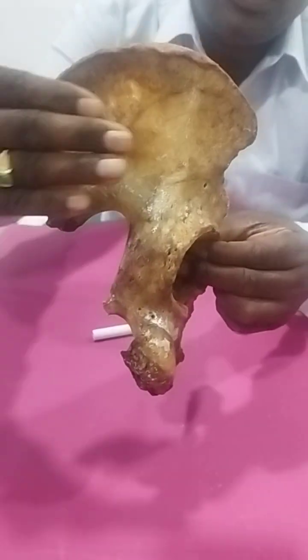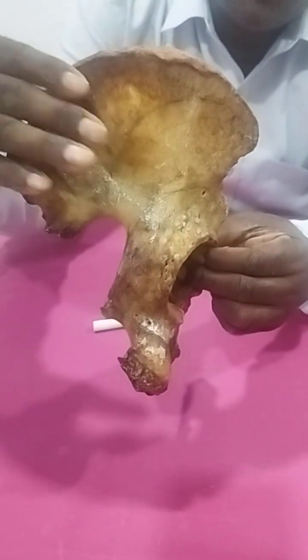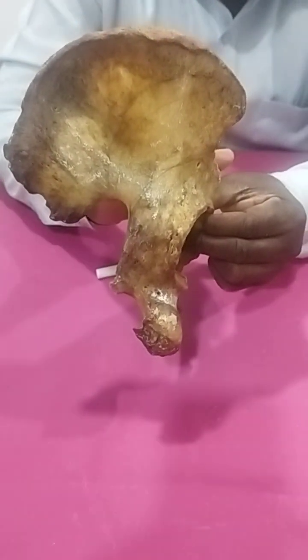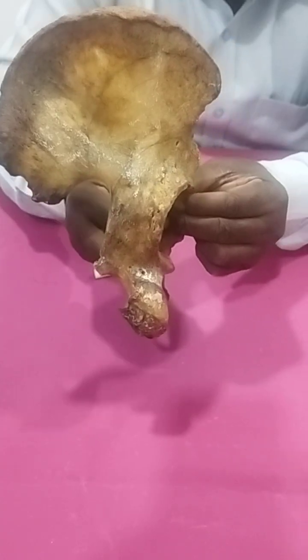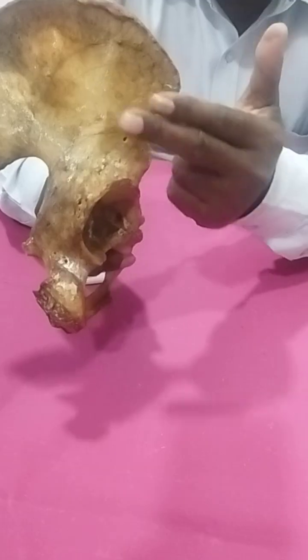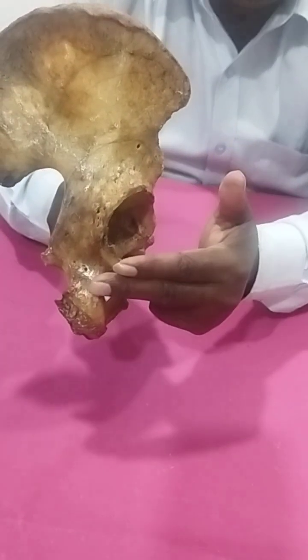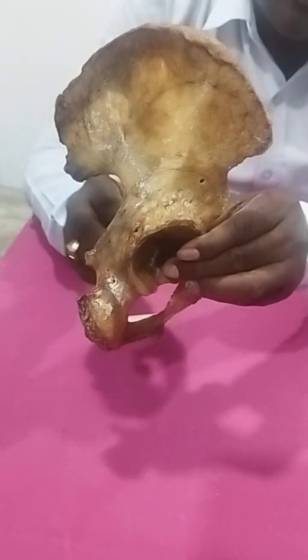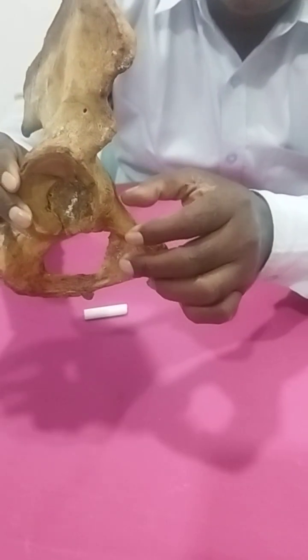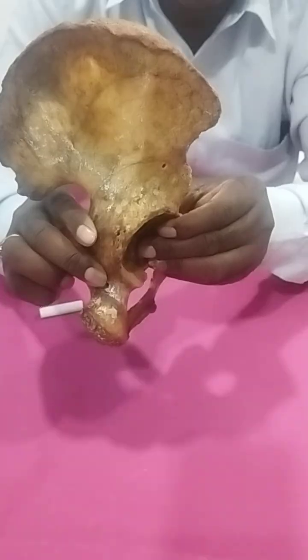Above the acetabulum, this is the ilium. So the hip bone is not a single bone. It is a union of three bones at the acetabulum. The upper bone is the ilium, posteroinferiorly the ischium, and anteroinferiorly the pubic bone. Now one by one we will discuss.